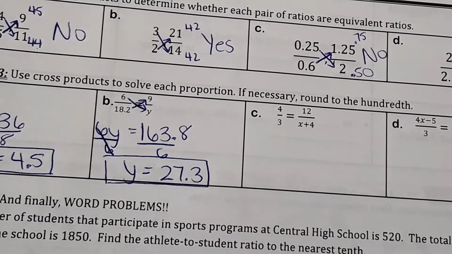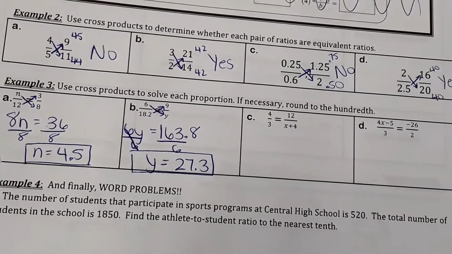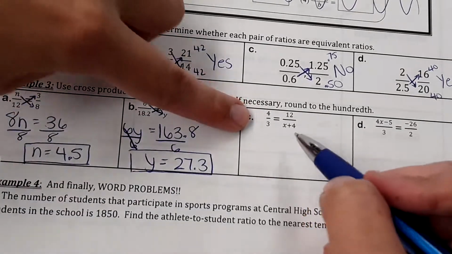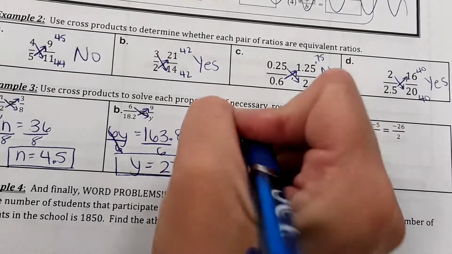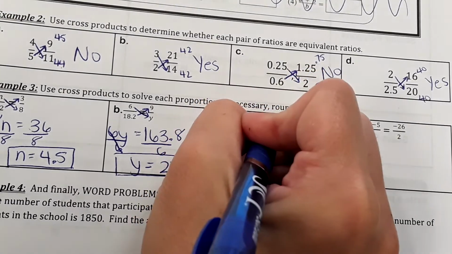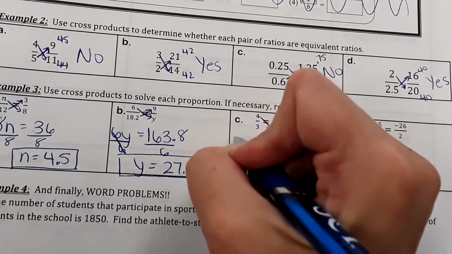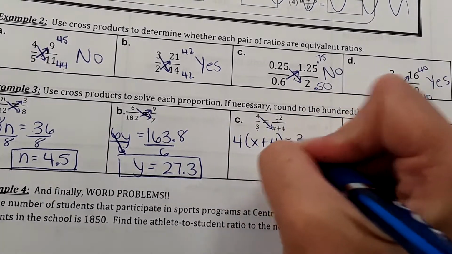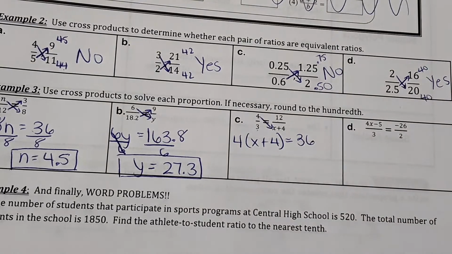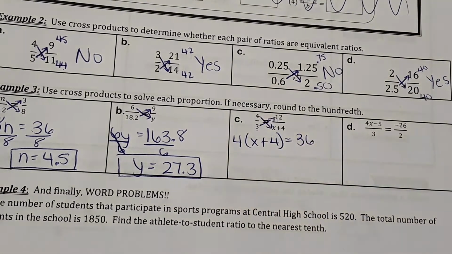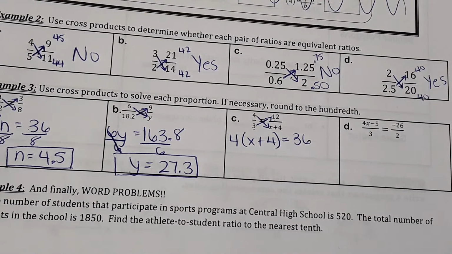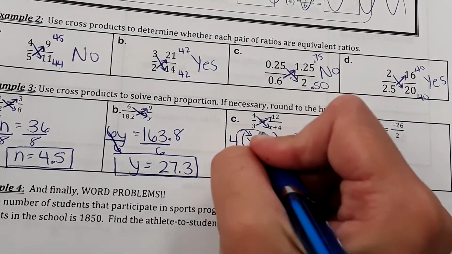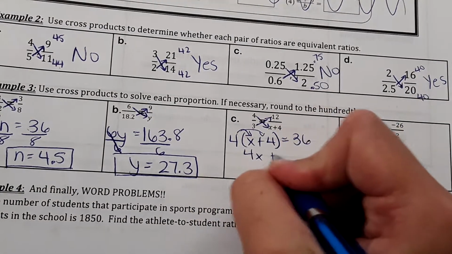And C. Here's where it gets a little bit tricky if you don't know exactly what they're looking for. There's also some of these on Khan Academy this week. What we're going to do is same thing, cross multiply. 4 times x plus 4 would be written like this: 4 times x plus 4 with parentheses equal to 3 times 12 is 36. Then we'll distribute the 4 to both of those terms by multiplying. So 4 times x is 4x, 4 times 4 is 16.